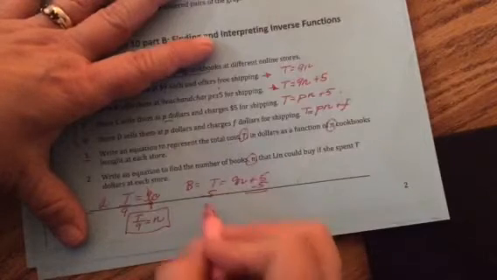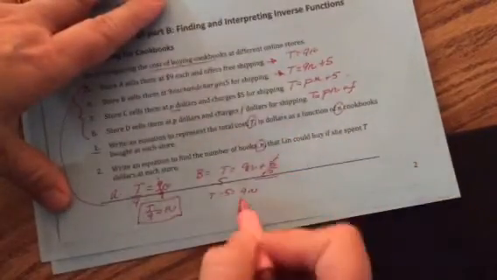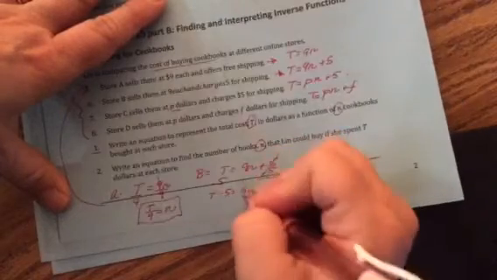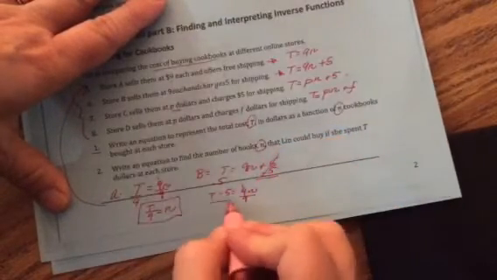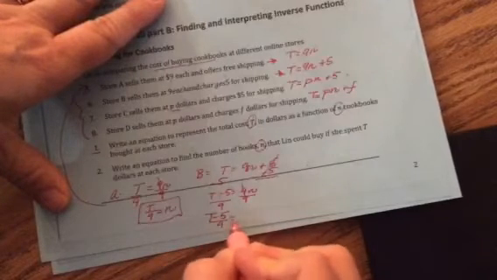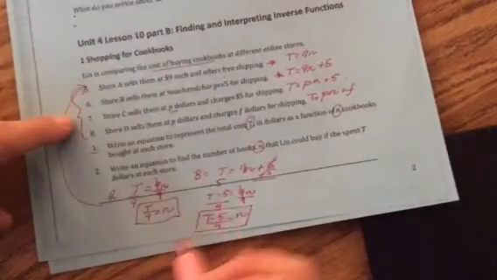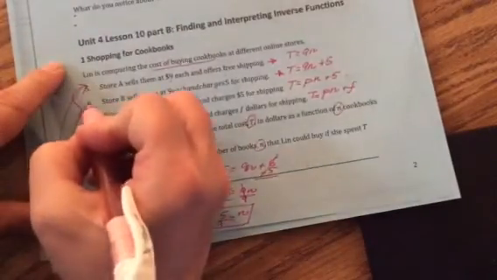Subtract 5 from both sides, so now we have T minus 5 is equal to 9n. We want to solve for n, so we use the division property of equality and divide each side by 9. And so this side becomes T minus 5 over 9 is equal to n. So this is the inverse operation for store B.